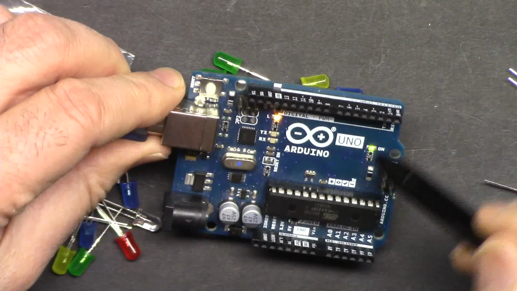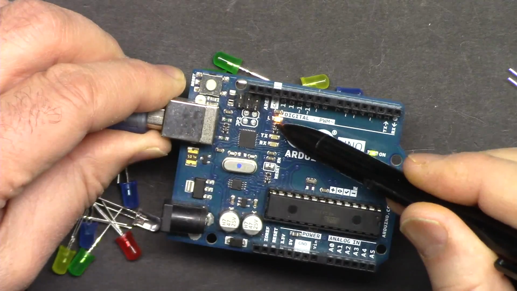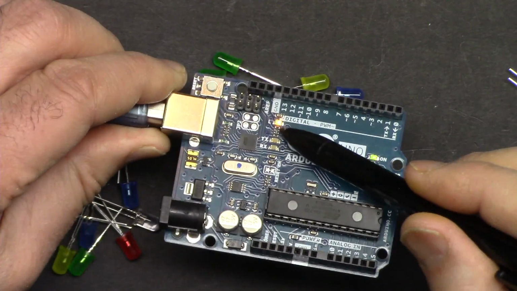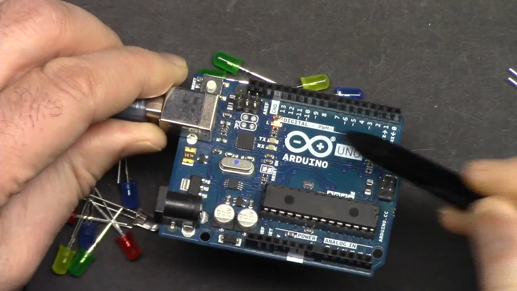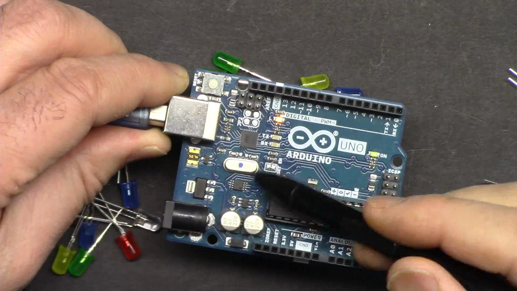We also have LEDs in here. These are surface mount LEDs, which are very tiny, but they can also be in different colors. As you can see, this is green, and this is yellow or orange, and there are red, blue, and other colors available.